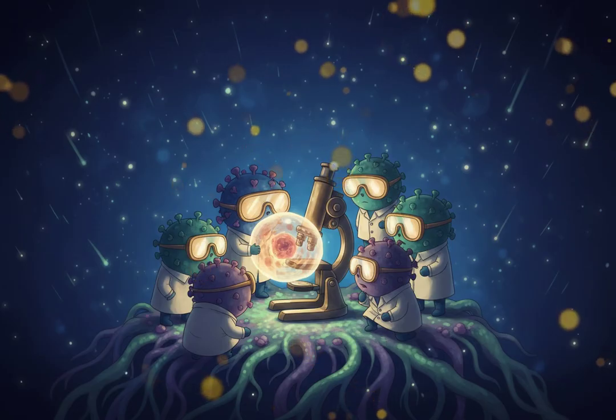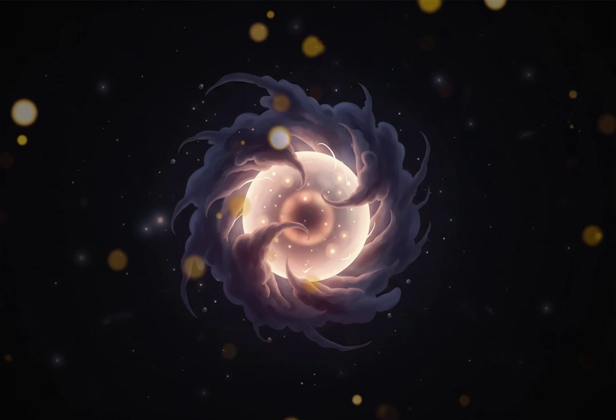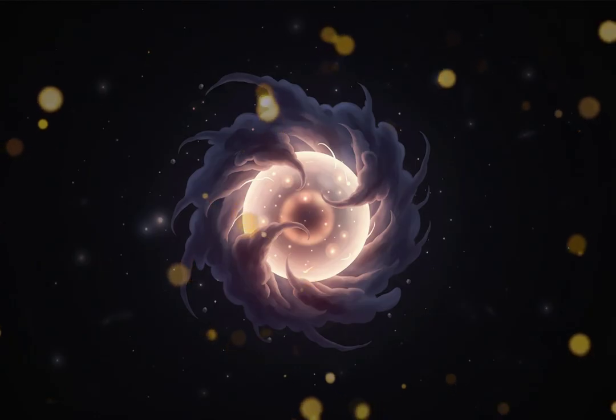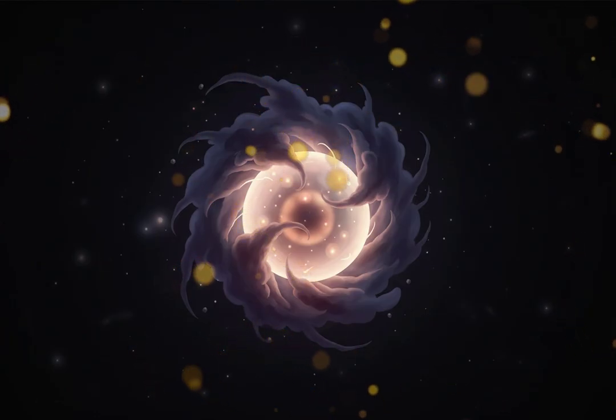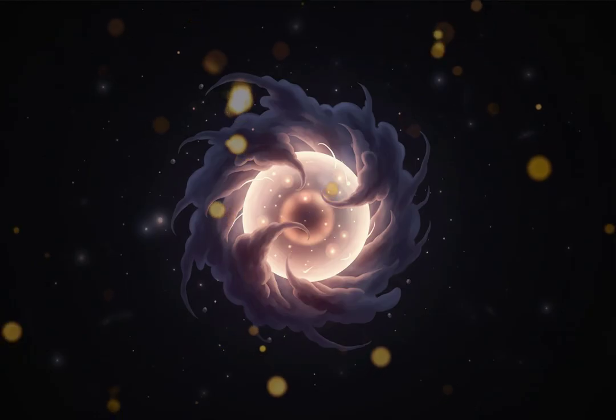Release can occur through two primary mechanisms: lysis and budding. In the case of lysis, the host cell is directly destroyed, much like a balloon bursting under pressure, releasing a flood of new viral particles into the surrounding environment.